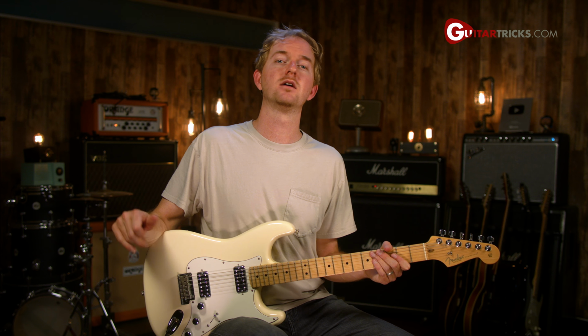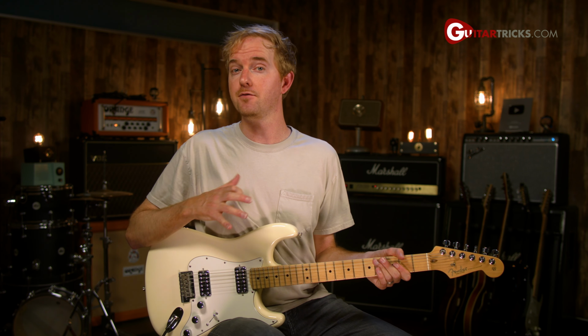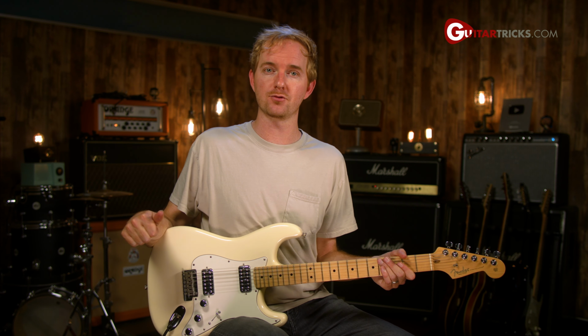Now the key is consistency here, practicing these exercises on a regular basis, even just 5 minutes a day. Pick one string, stick to it for a whole week or so. After a few weeks, you'll have all the natural notes.